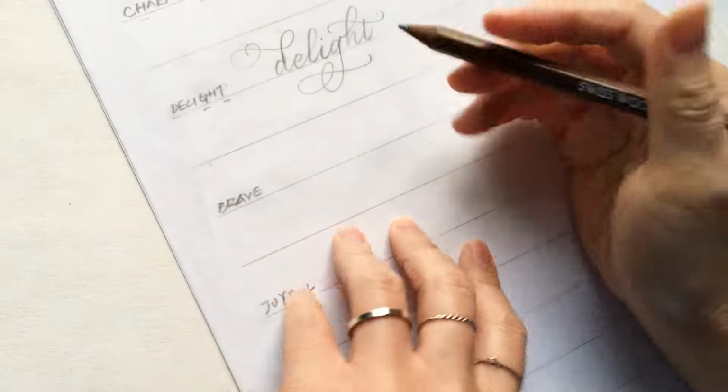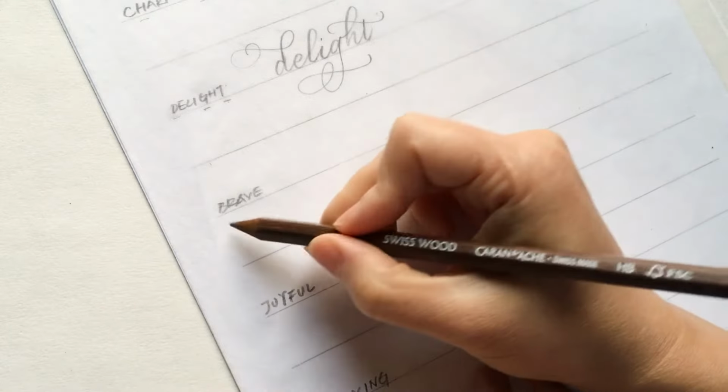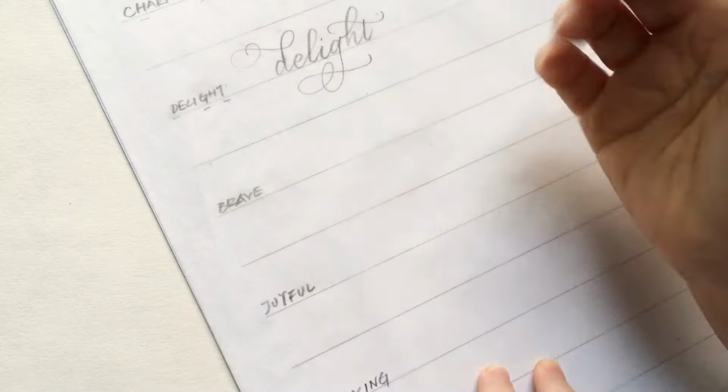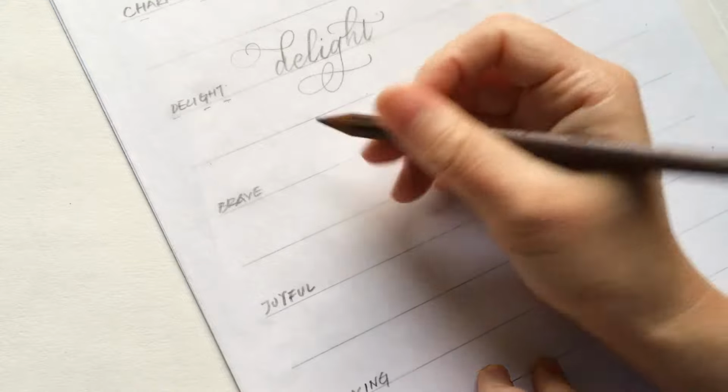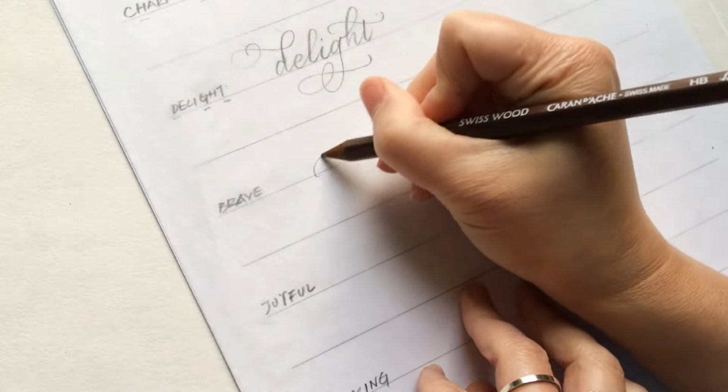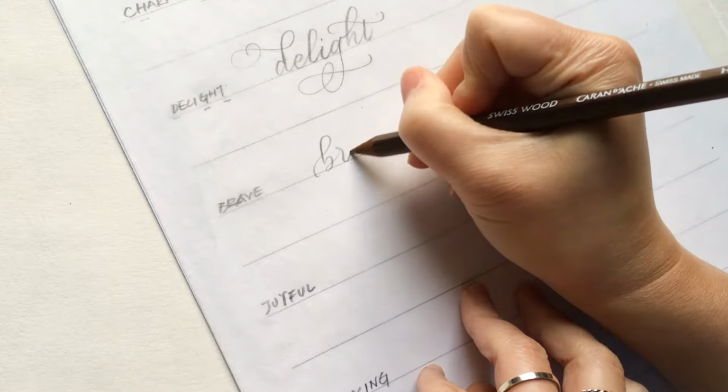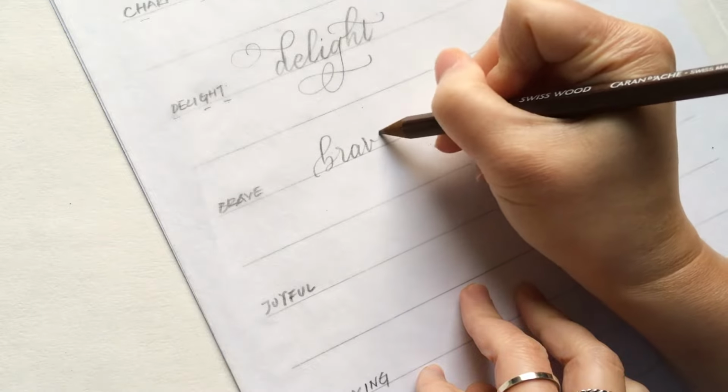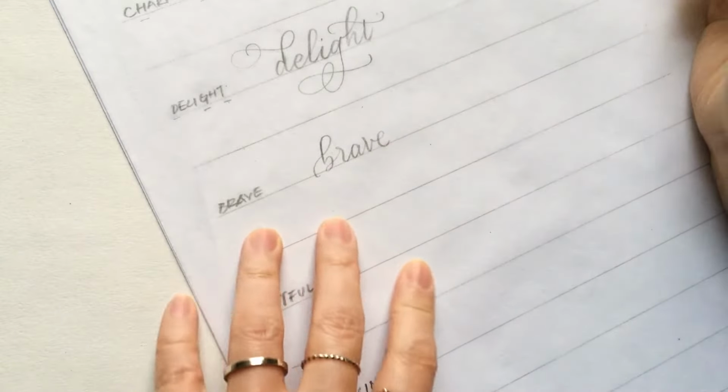And then next we have the word brave. Brave, there's no descender in this one, so we just have to make the B prettier. Normally I would write B-R-A-V-E. That would be a simple brave.